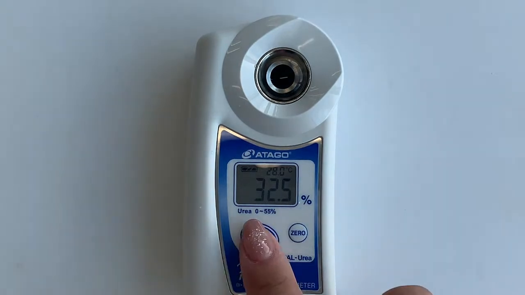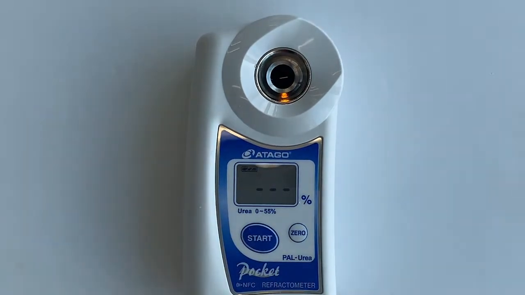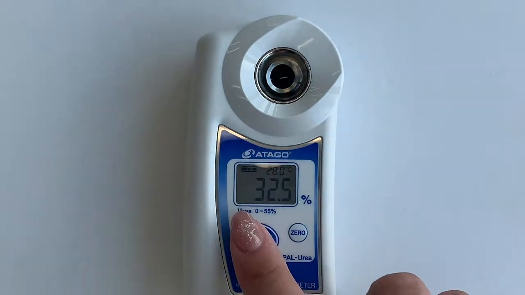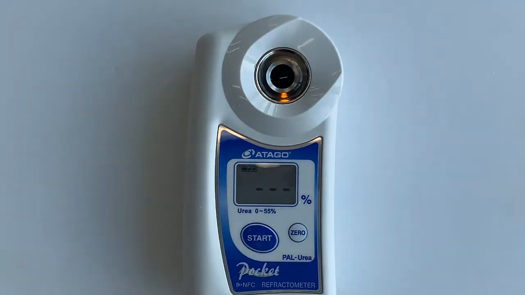The first measurement is 32.5. The second one is 32.5. And the third one is 32.52.